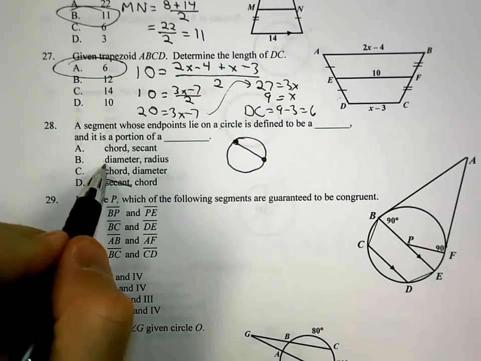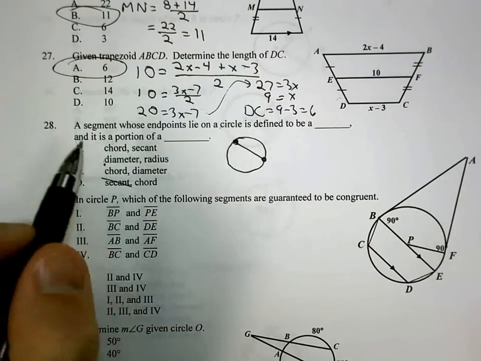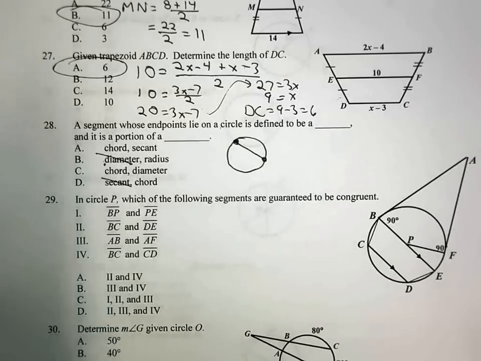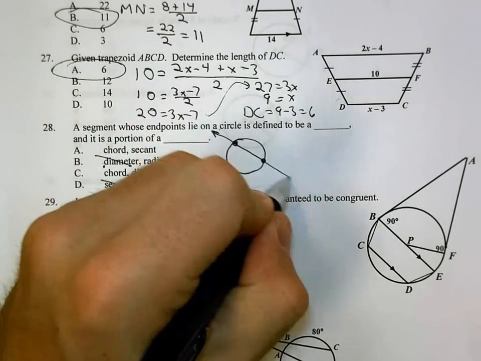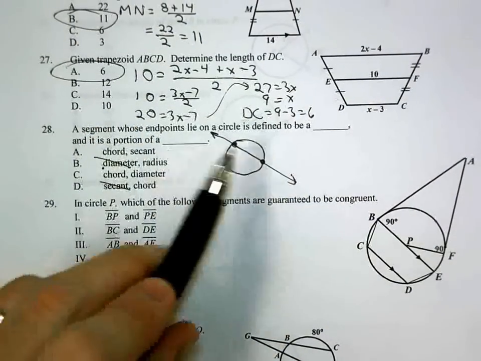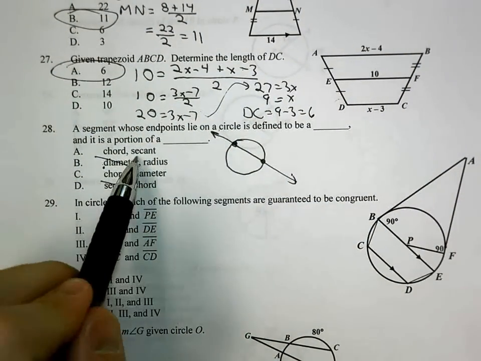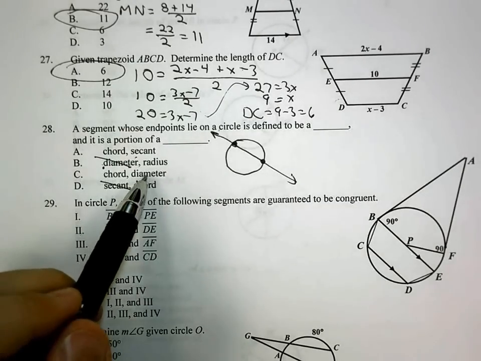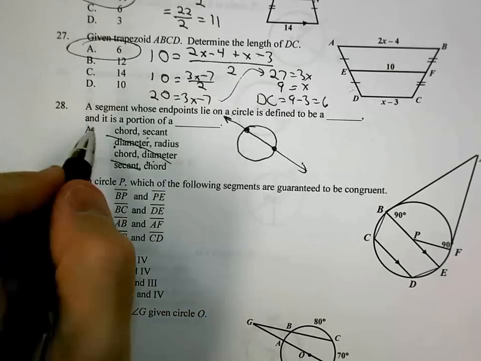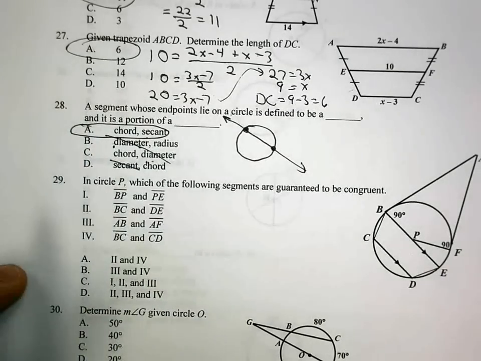It doesn't say anything about the center. It just says it's on the circle, so it's not going to be a diameter. So it's going to be a chord. Now, that's a portion of a line that goes beyond the circle. So that line outside the circle is either a secant or a diameter. Well, diameter has to go through the center. It's inside the circle. That one's out. We're going to go with A, chord and secant.